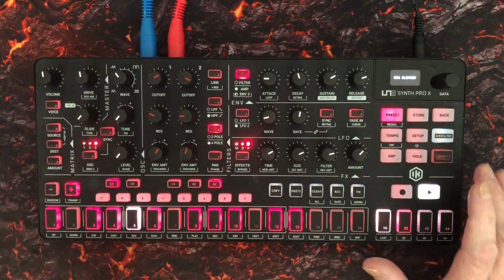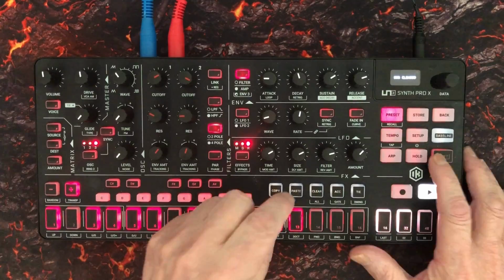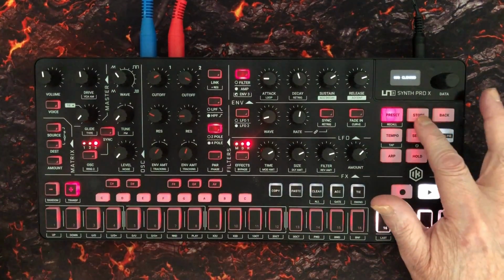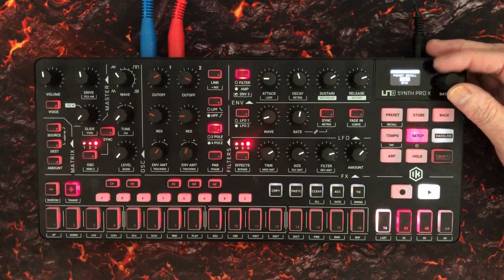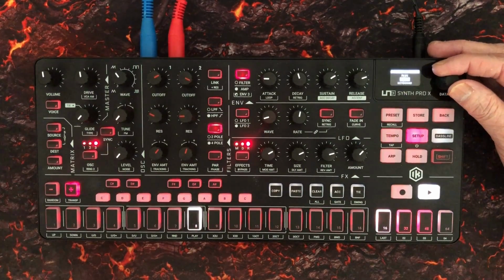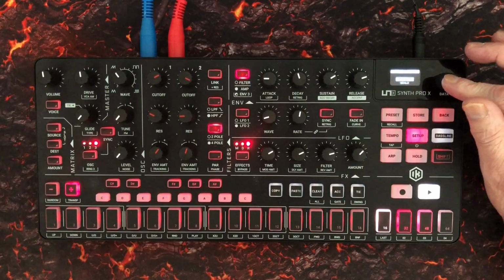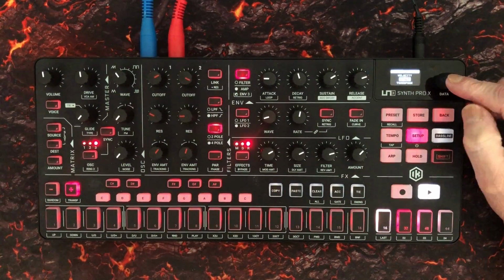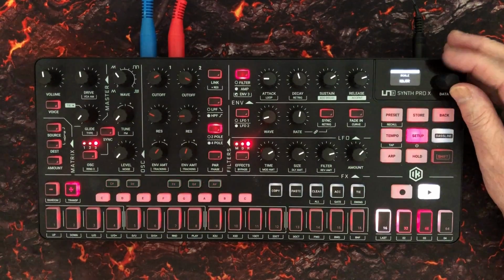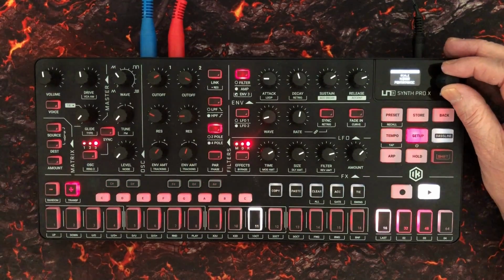Now, what's cool here, let's hold shift and clear. What's really cool here, right? If we go into setup, we can scroll down different things for our MIDI, our synchronization. Go to keyboard, go to scale. You've got transpose as well. So go to scale and let's choose, say, we've got quite a few scales we can choose from.